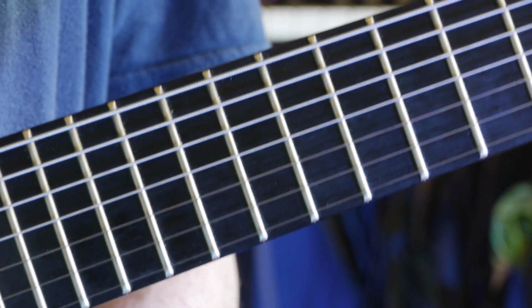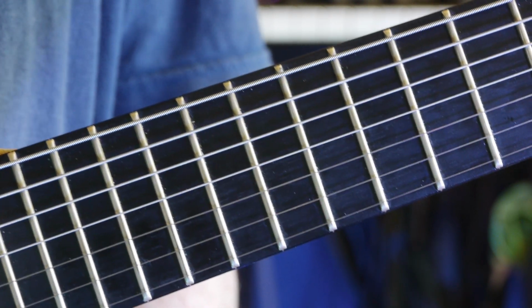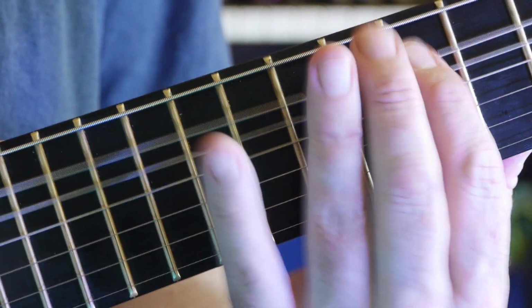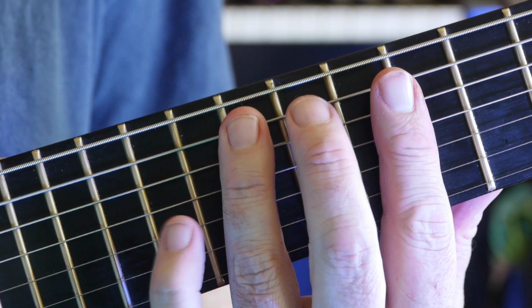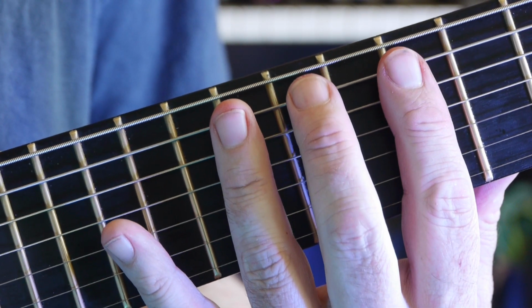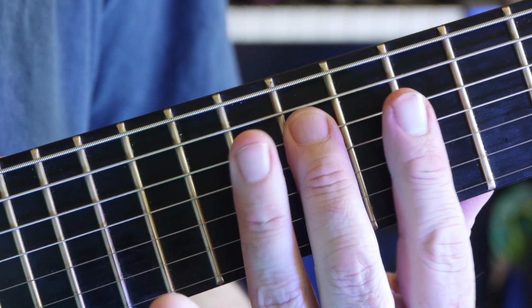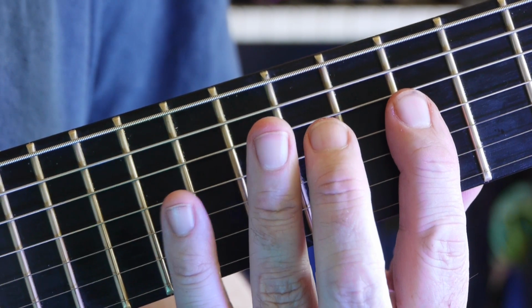Right, so here's a combination sweep and economy picking lick. Starting on the D here, that's going to be an upstroke, and then it's going to be down on an F, down on the A, down on the C. So that spells out a D minor 7th arpeggio. Up, down, down, down. And then we're going into that scale fragment that we did in the first exercise.